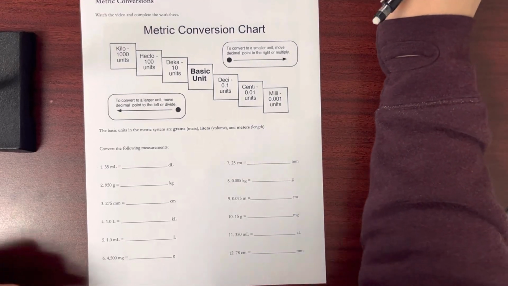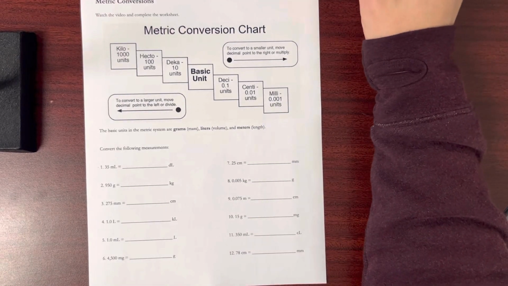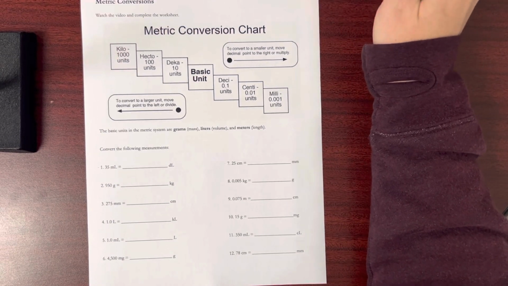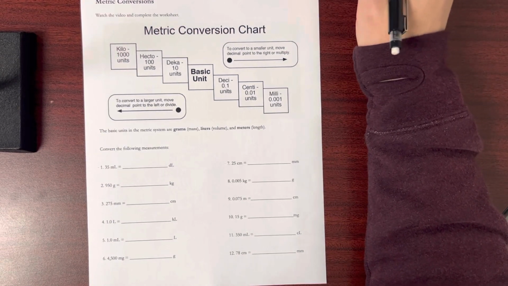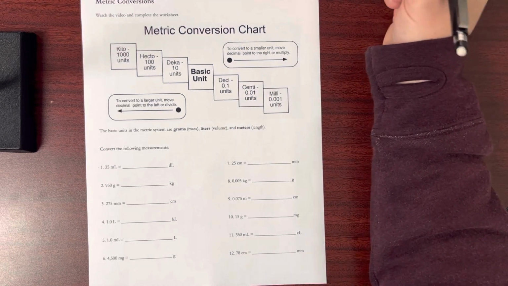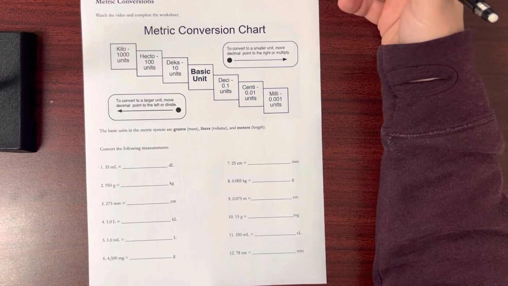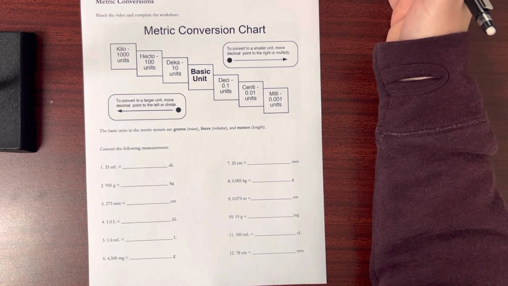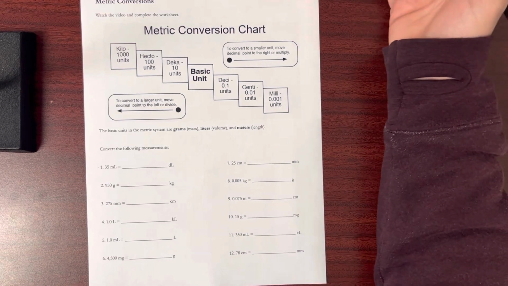Good morning. I just wanted to go over the metric conversion chart. Now you've probably done this before in previous science classes, but it's important to refresh. When we talk about science, we're not using English measurements, things like gallons or feet or miles. What we want to use is the metric system.